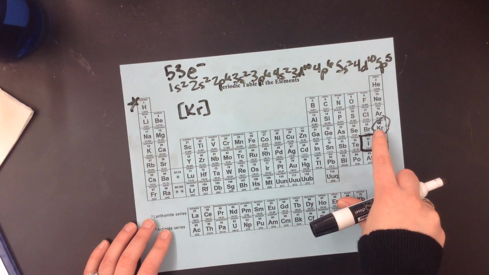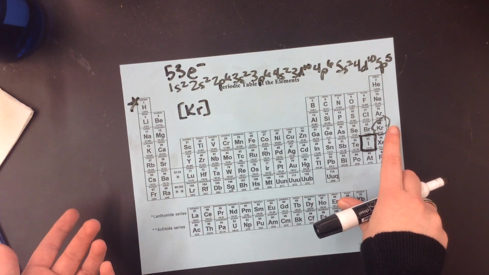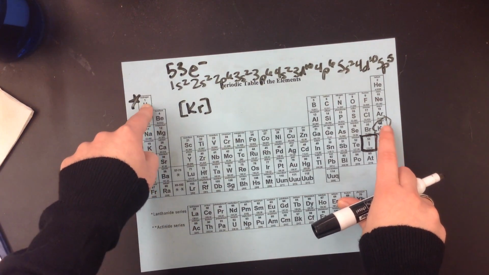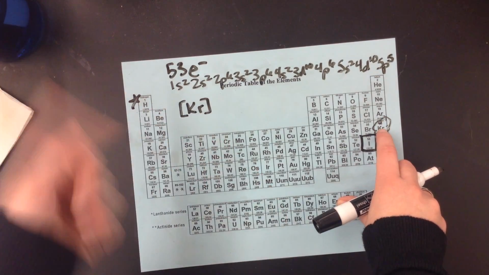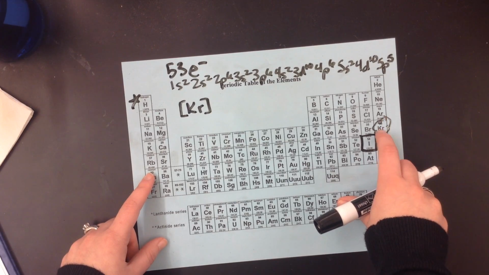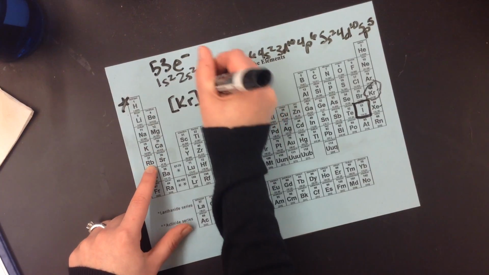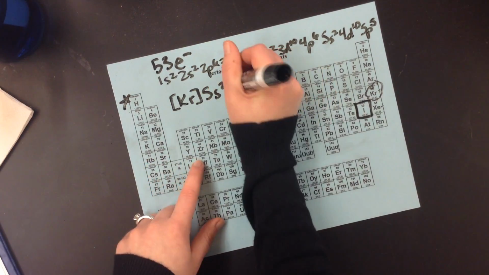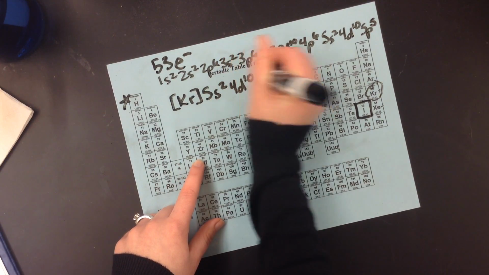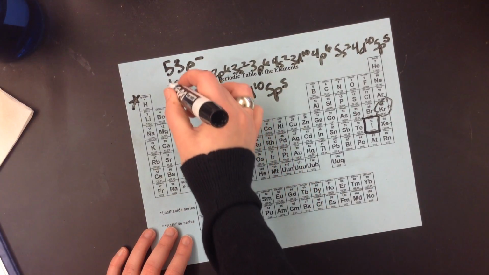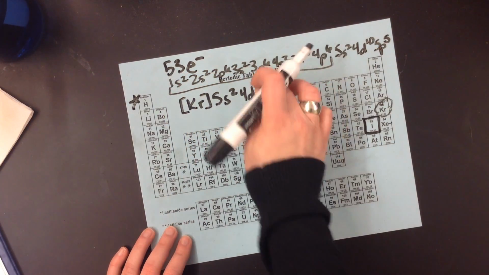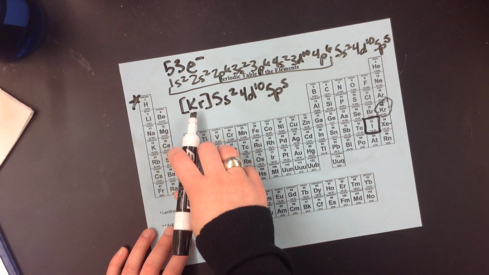So I'm going to start with krypton. And what this is really doing is saying instead of starting all the way back at the beginning, you're starting at that noble gas. So we're going to start here and then finish the rest of the configuration. So starting at krypton, and then we go to 5s2, 4d10, 5p5. So we've taken all of this and condensed it down into just saying krypton.